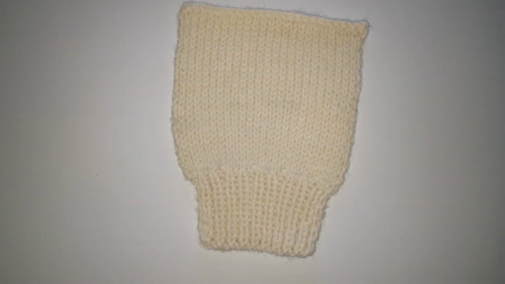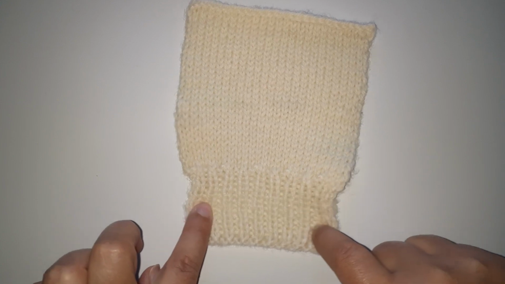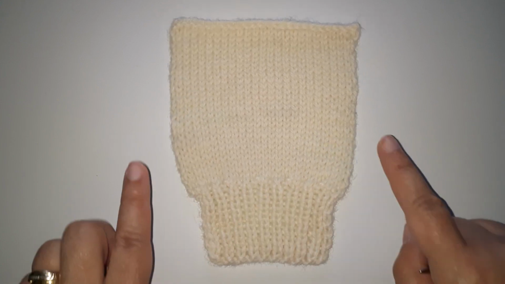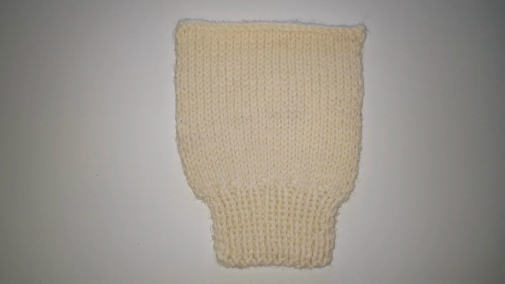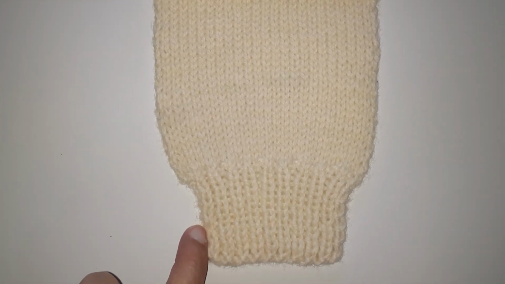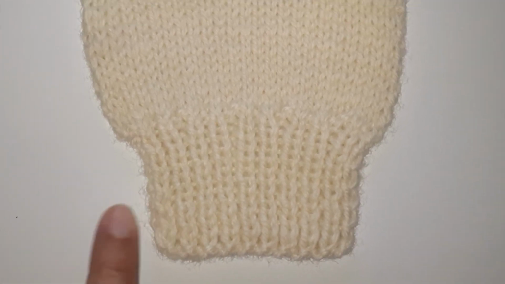Knit 1, purl 1 rib, also called 1x1 rib, is stretchy and elastic, and it's commonly used for hems and cuffs where you want something stretchy and it will keep that stockinette stitch from curling. It's also reversible. While it generally uses an even number of stitches because you're knitting 1, purling 1, knitting 1, purling 1, if you don't add an edge stitch, then you'll have a knit on one side and a purl on the other, and that is not balanced.